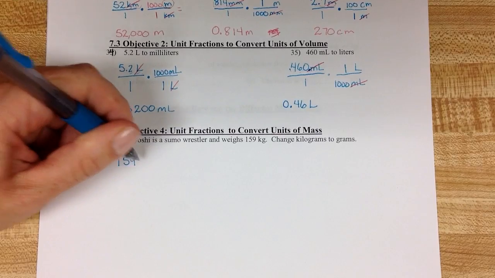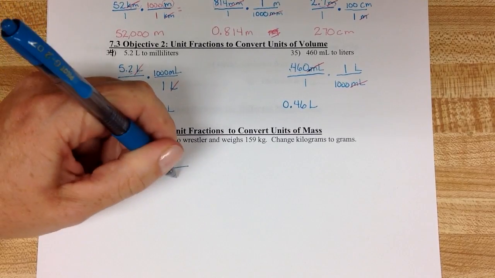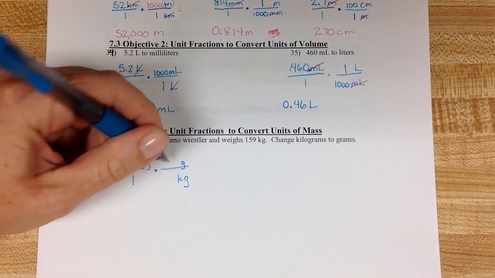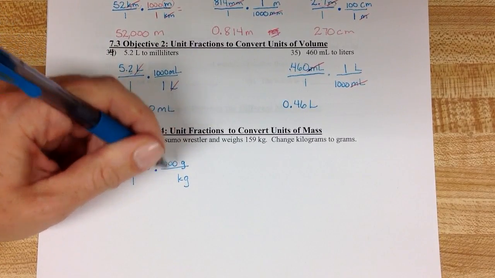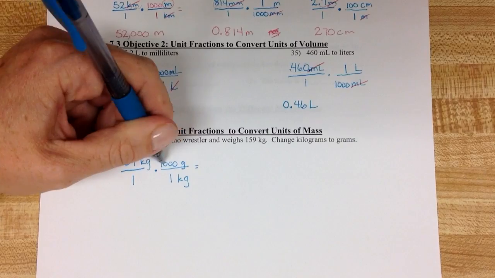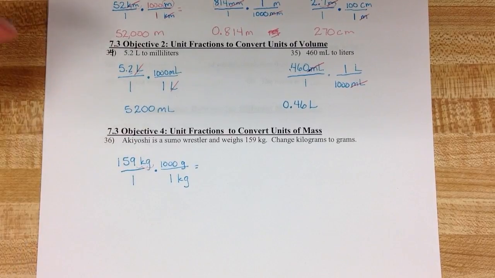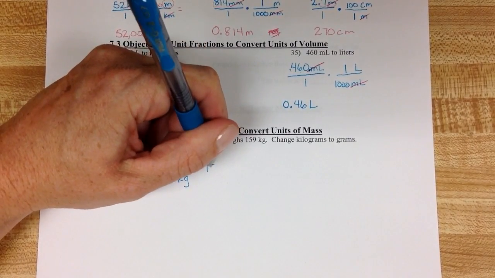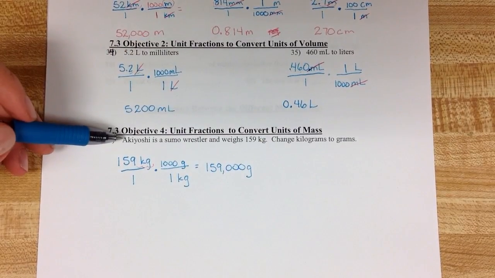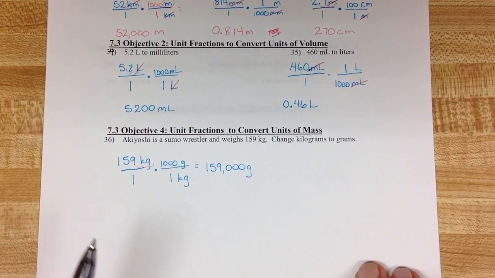So my 159 kilograms over 1, kilograms on the bottom, I'm changing to grams. Well, it takes 1,000 grams to make a single kilogram. So I'm multiplying by this power of 10. That means the decimal is going to move 3 places bigger or to the right. So Akiyoshi weighs 159,000 grams.